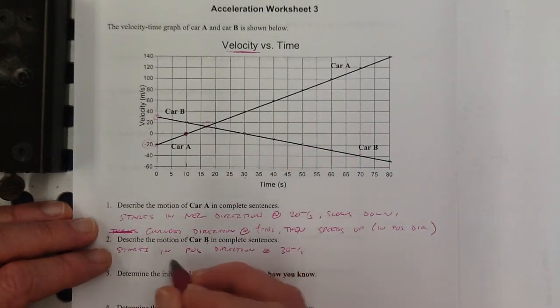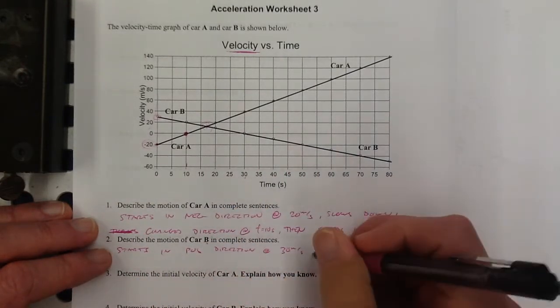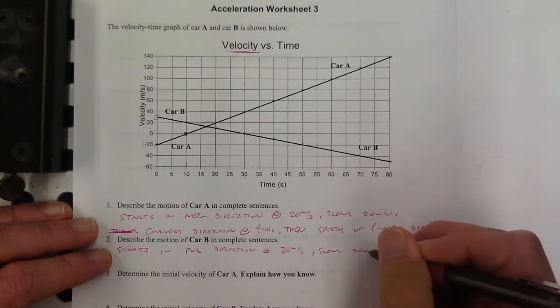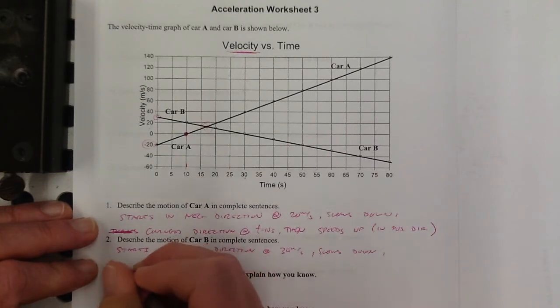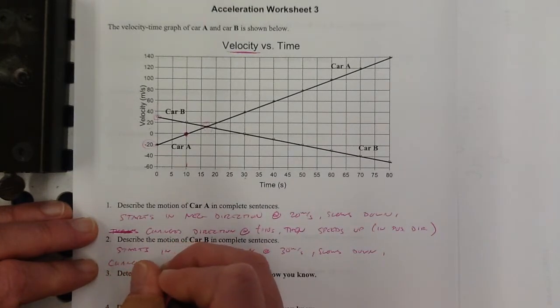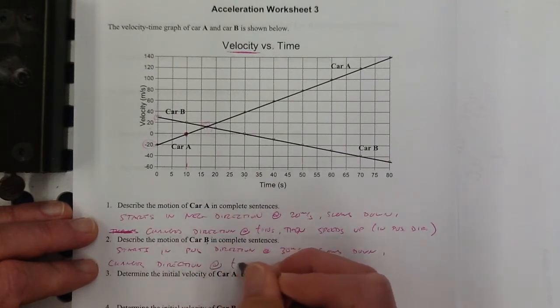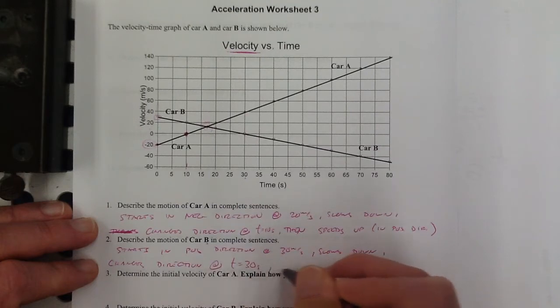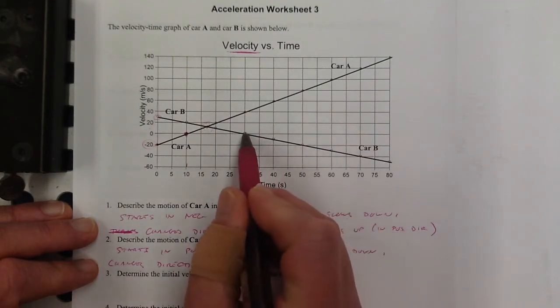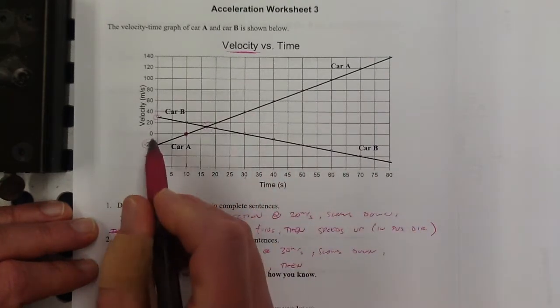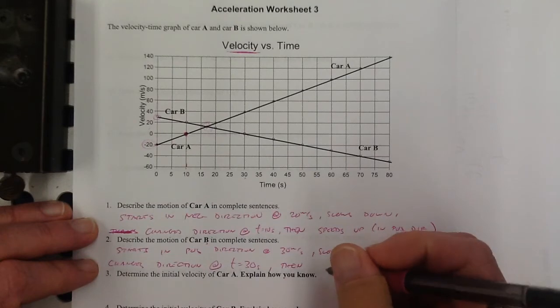So it starts in the positive direction at 30 meters per second, slows down, and then changes direction at time 30, and then now from time 30 it's getting into negative numbers, and those negative numbers are getting bigger, so that's speeding up in the negative direction.